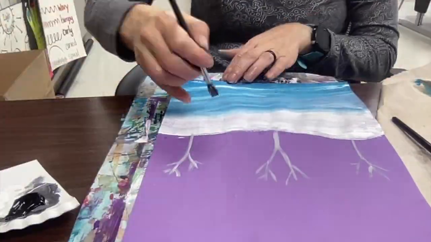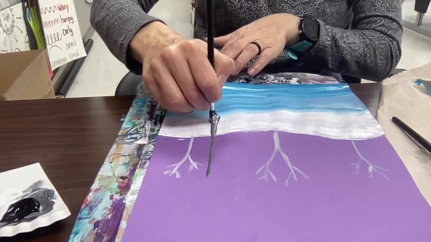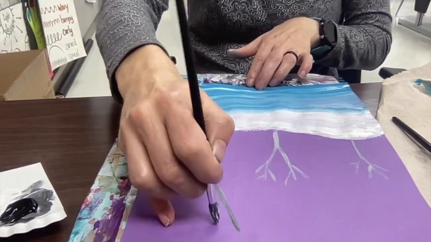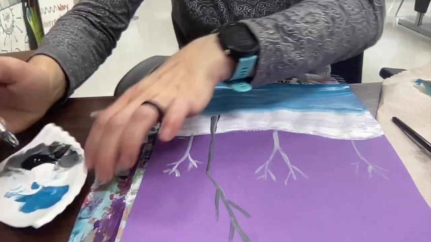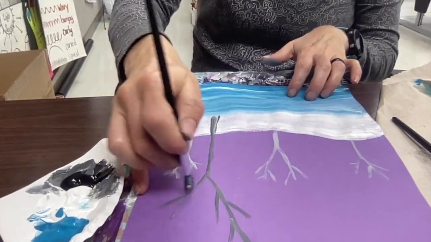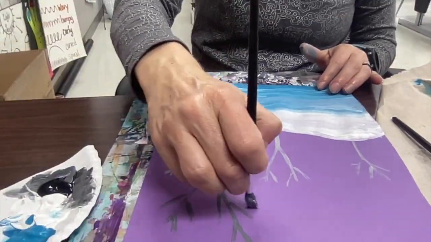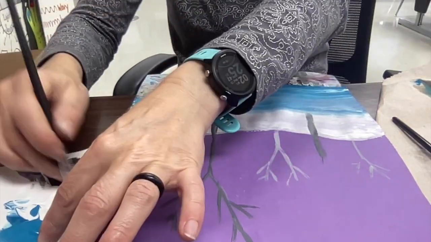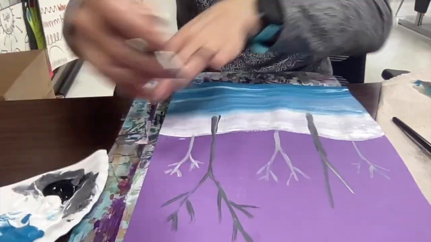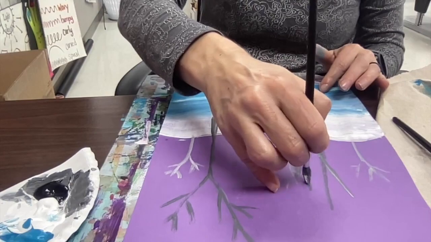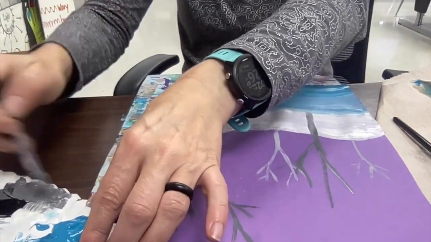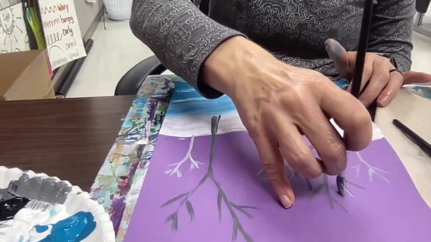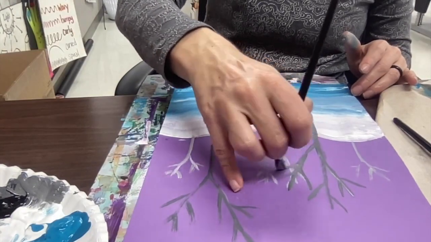If you find that it's challenging or you don't prefer to use paint for these trees, you could also use a white oil pastel, a gray oil pastel, and a black oil pastel. Those are the colors that I'm going to be using to create my tree. It's totally up to you what material you use. Just make sure that when you're putting your trees on, you can still have the details to make it look like a nice, neat tree.